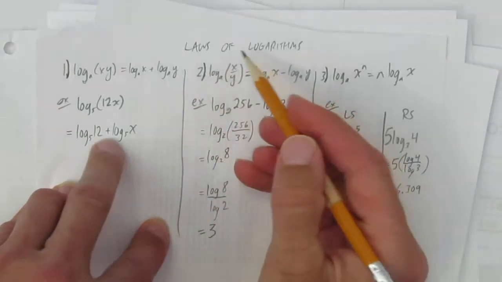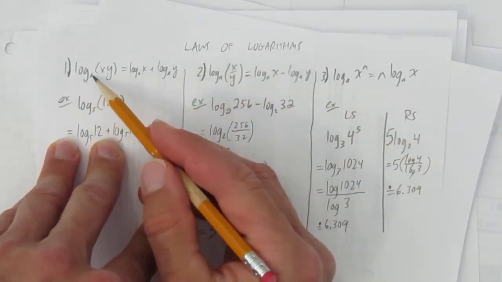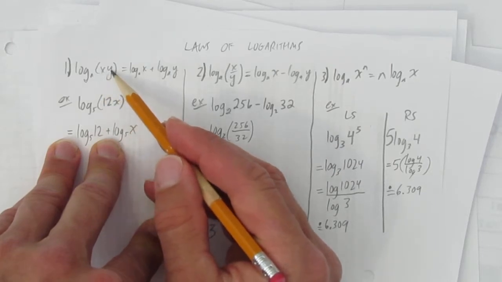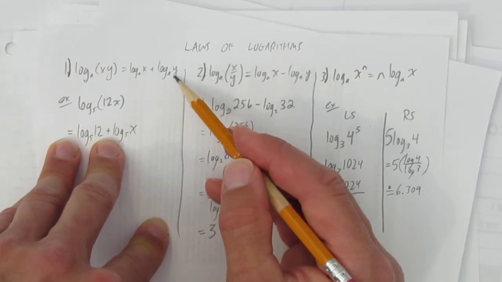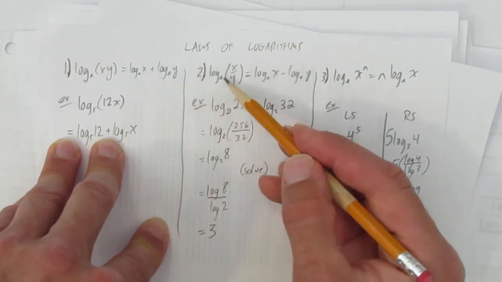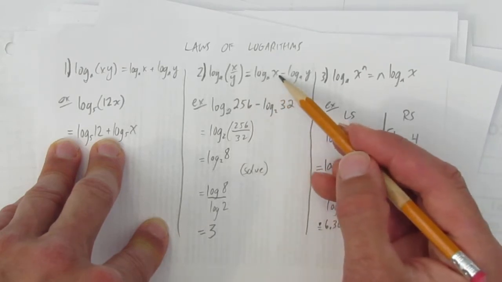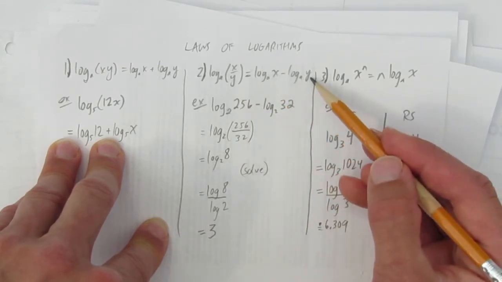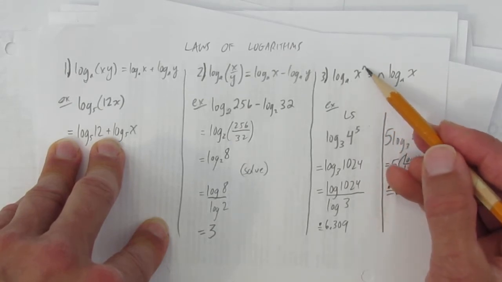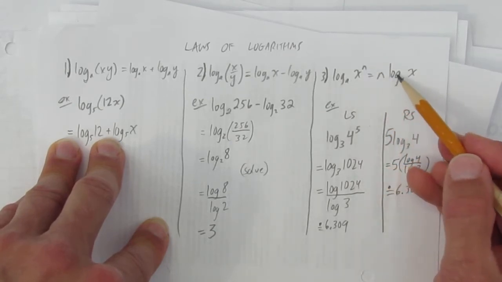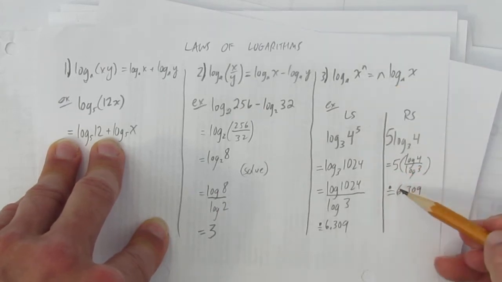So here it is again, the laws of logarithms. The 3 laws are: 1, if you have the log of 2 things multiplied together, that's the same as the log of the first thing plus the log of the second thing. If you have the log of something divided by something else, that's the same as the log of the first thing, subtract the log of the second thing. And finally, if you have a log of something to an exponent, it's the same as the log of that something with the exponent as the coefficient, multiplying it.